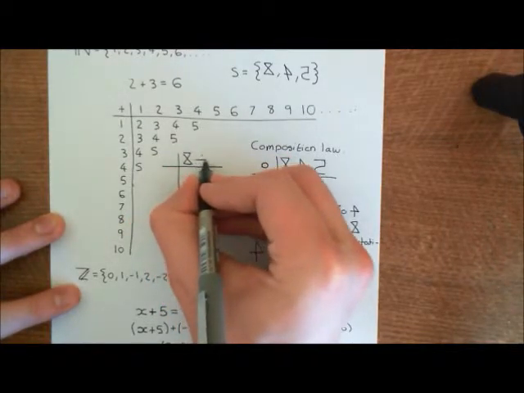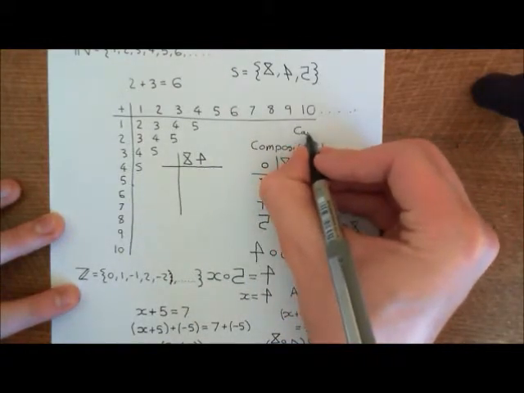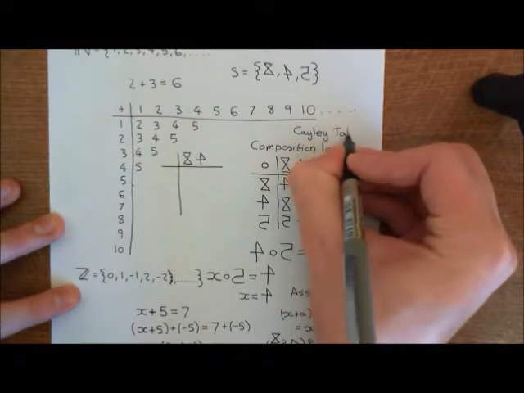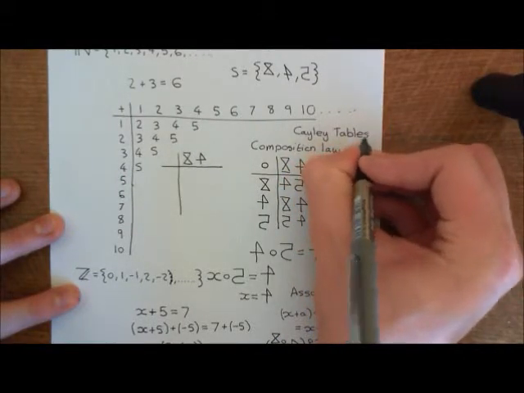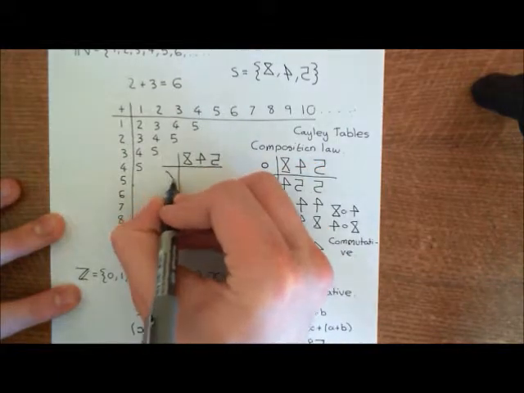Okay, and by the way, one of these composition tables like this is also what's known as a Cayley table. They're also named after the famous mathematician Cayley. So they're called Cayley tables. Right, and then backwards 5 we'll have here.